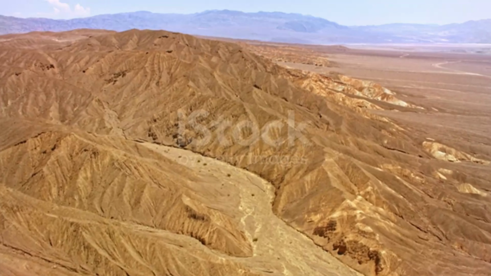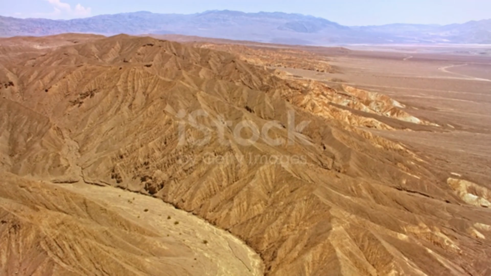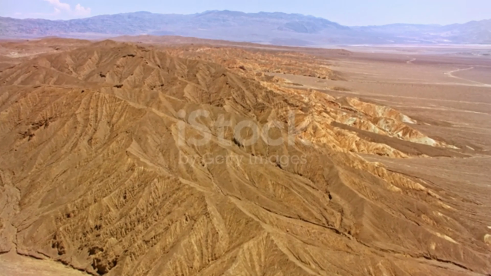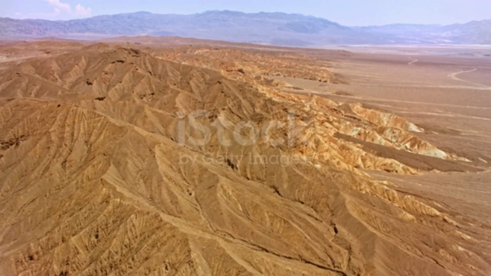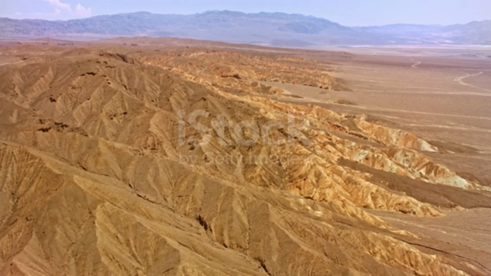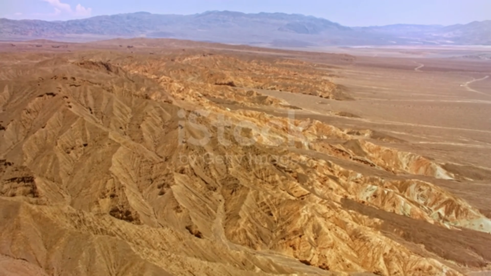Death Valley National Park is located in the western part of the United States of America, especially in the state of California. It is a vast national park known for its harsh desert terrain and unique natural attractions. Here's an overview of Death Valley National Park. Geography and topography.